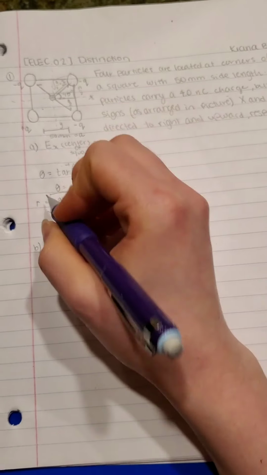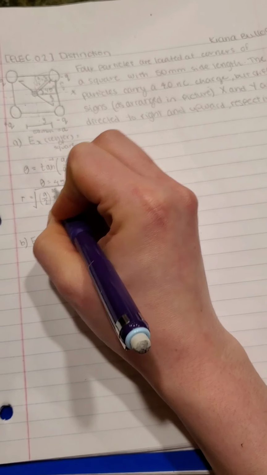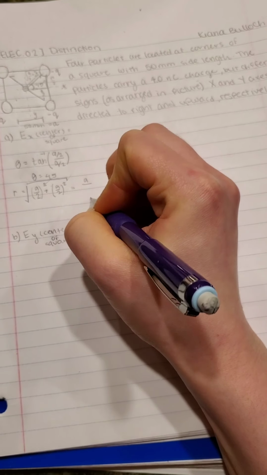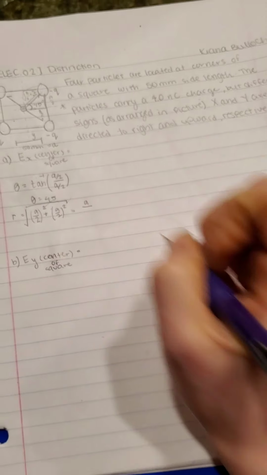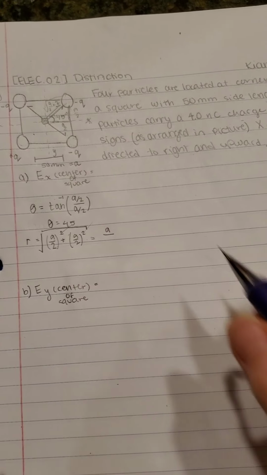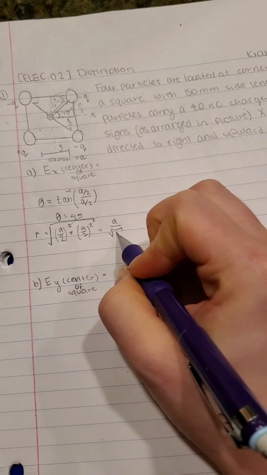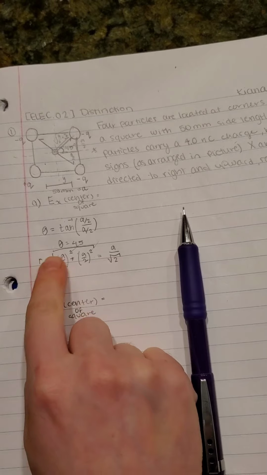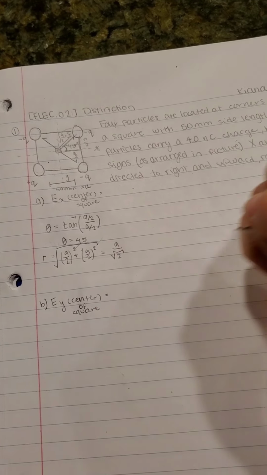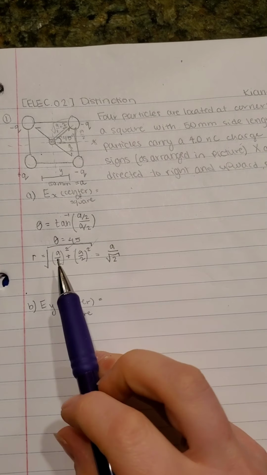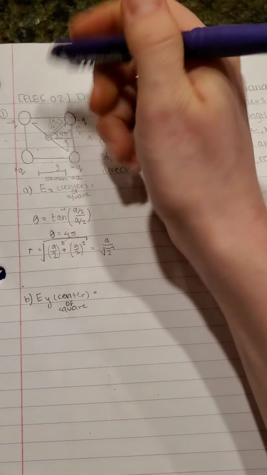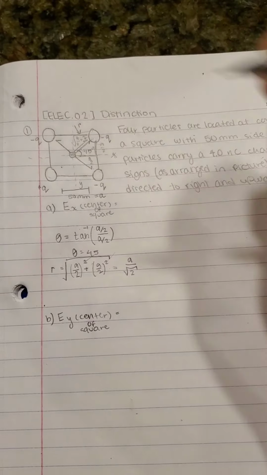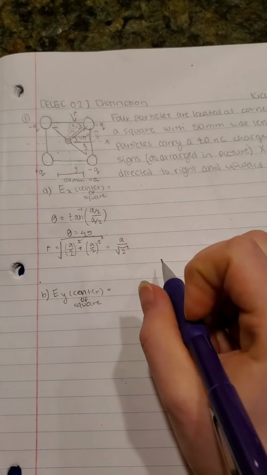So the square root of that leaves us with A over square root 2, I think, because it's 2 plus 2. Okay, so we have R now, which is right here. It's getting really crowded.